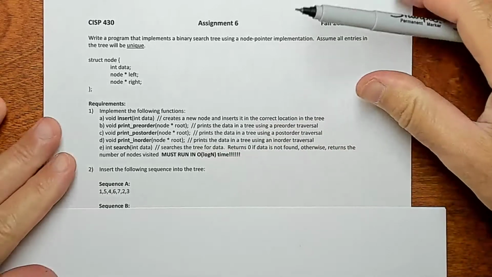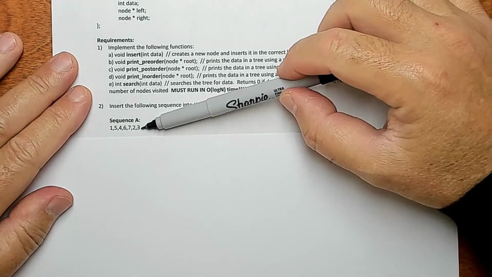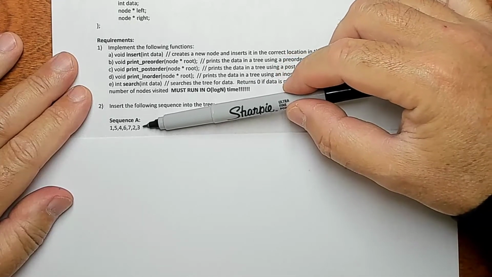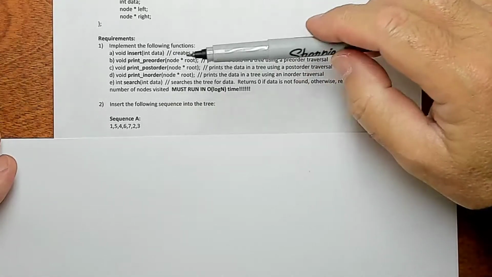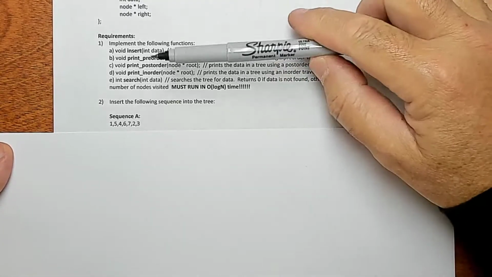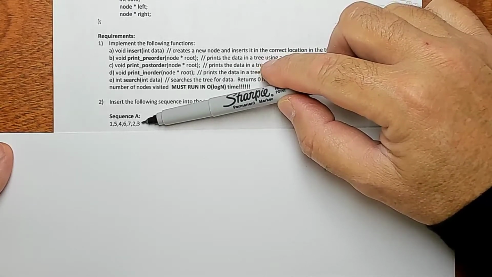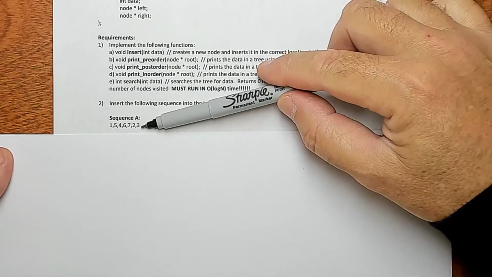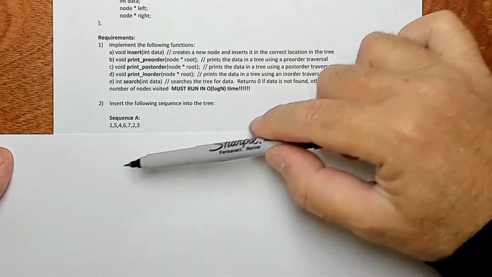After you've written the insert, use this sequence and build a tree. It's going to have a particular shape, because the shape of the tree depends on the sequence that you use. I covered that in the last video, so make sure you've watched that video. Then after you've got that working, call pre-order, in-order, and post-order on this tree, and you'll get a particular sequence of outputs. And then I'd like you to call search on this tree for a couple of different numbers and return their depth in the tree.